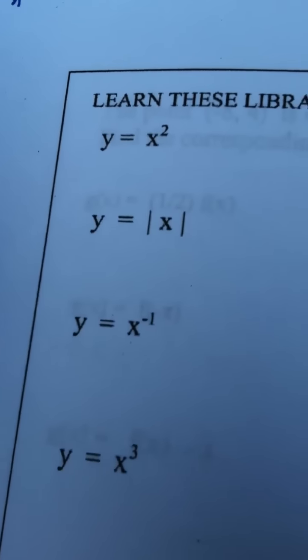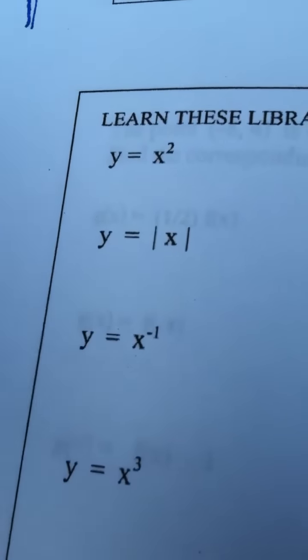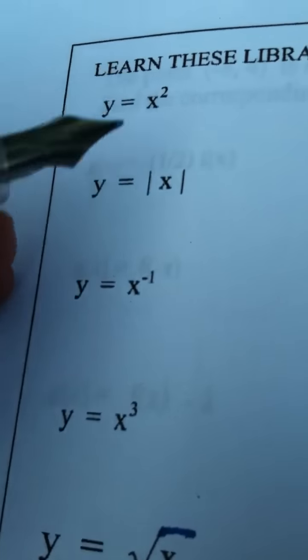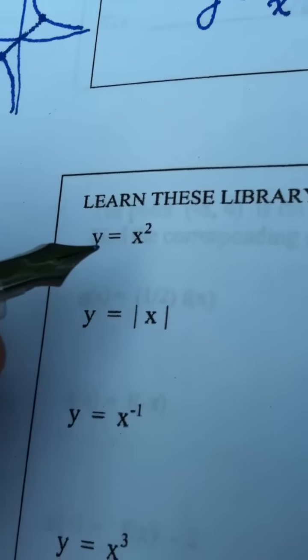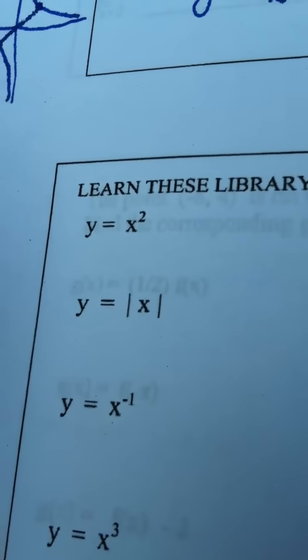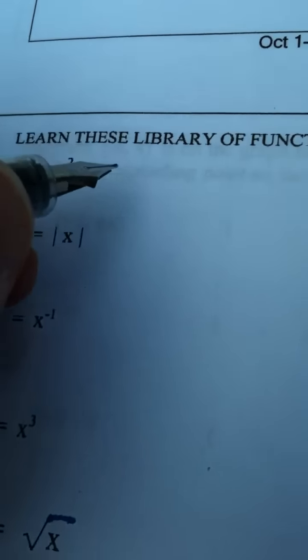Okay, as we continue here with section 2.4, there are certain graphs, and we've been over this in class, that you need to learn from memory. We're going to refer to these as the library of functions. I'd like you to know how to graph these without using your calculator. You may need to cheat the first time, but then I'd like you to get a basic understanding of how to do it without using the calculator.